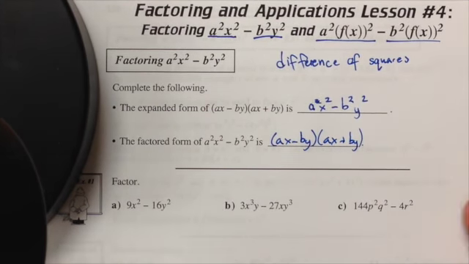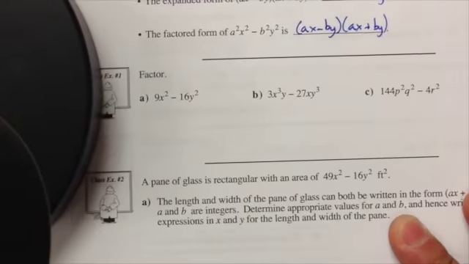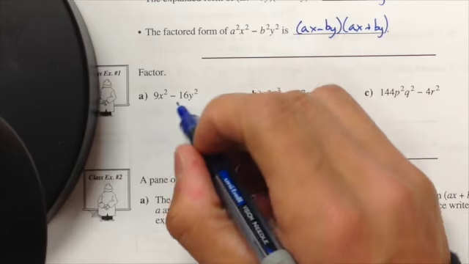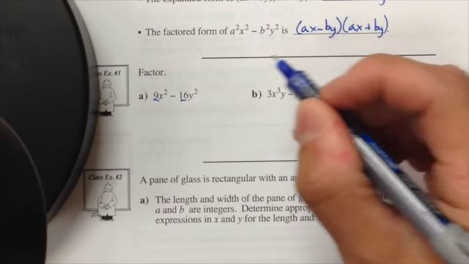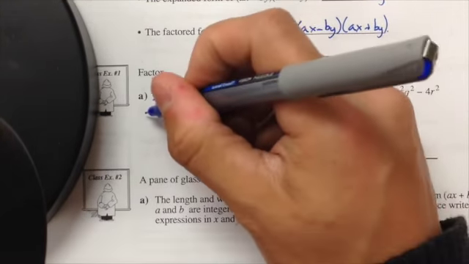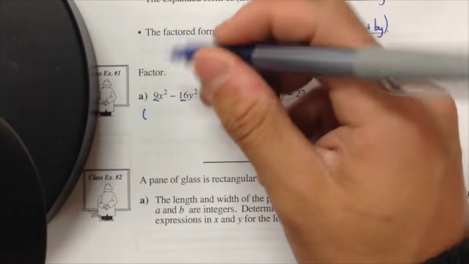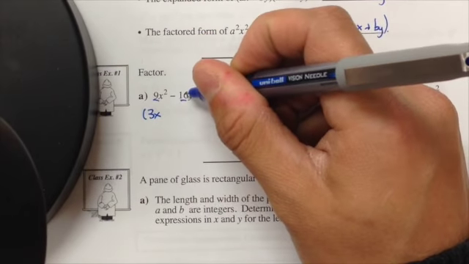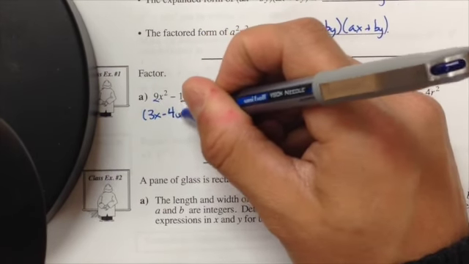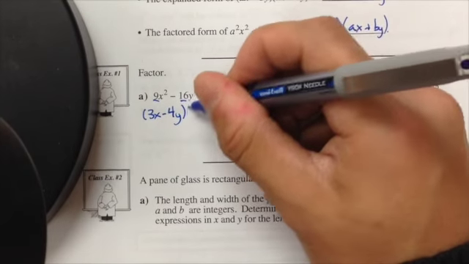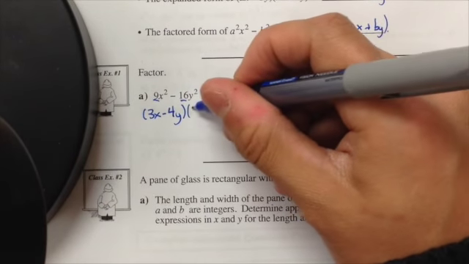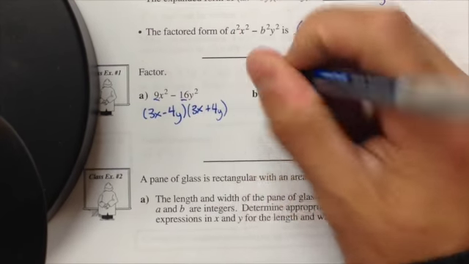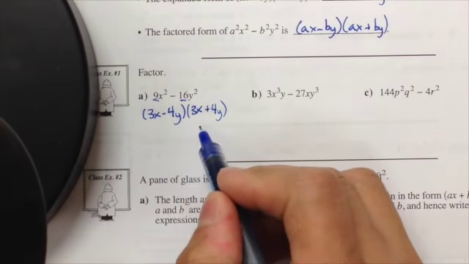Okay, so let's look at a few of these examples. So 9x squared minus 16y squared. Again, 9 and 16 are both perfect squares. We can factor them by finding the square root of those. So 9x squared, we're going to have 3x. 16y squared, I'm going to have 4y. And then since it's a difference of squares, I know that when I factor it, it'll be 3x minus 4y times 3x plus 4y. So this will give me my final answer right here.